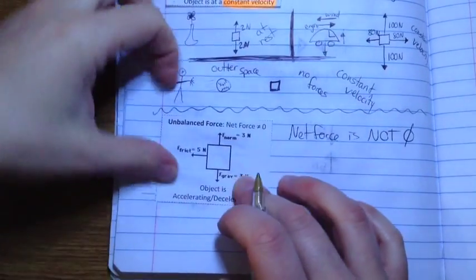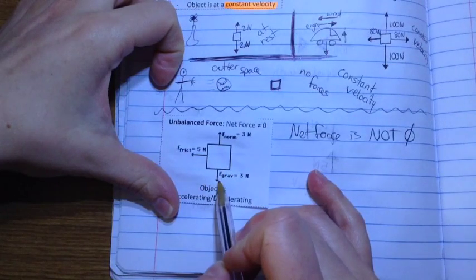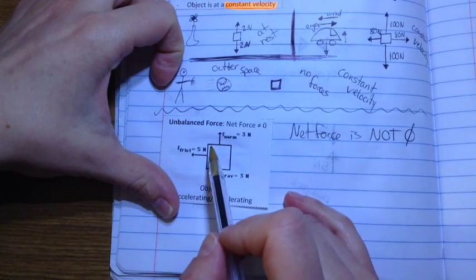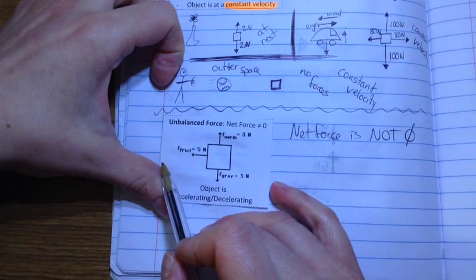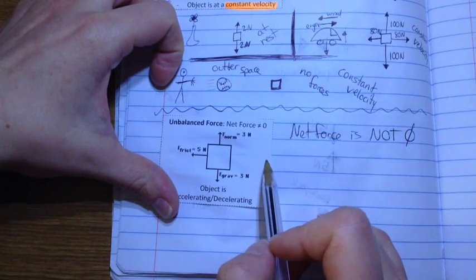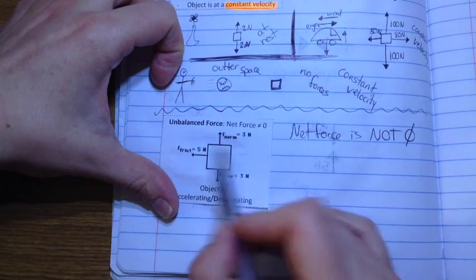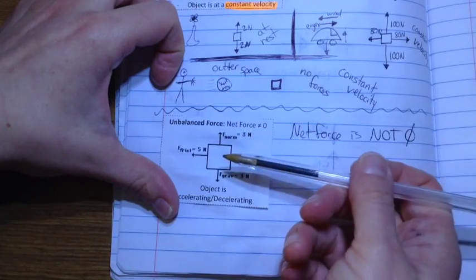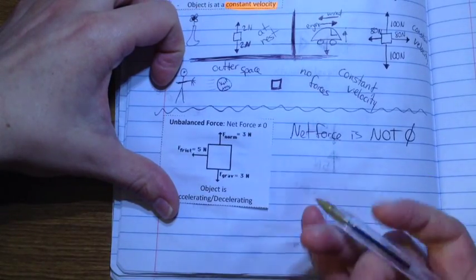So look at our example here. We've got 3 newtons of weight going down. We've got 3 newtons of normal force going up. We've got 5 newtons of friction to the left. And we've got nothing to the right. So it's not balanced. We have a net force of 5 newtons to the left.